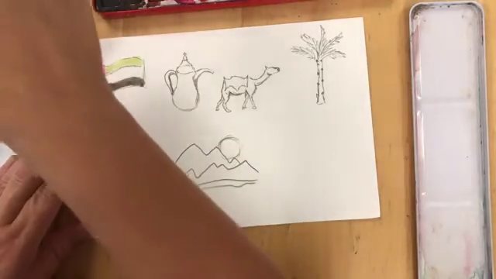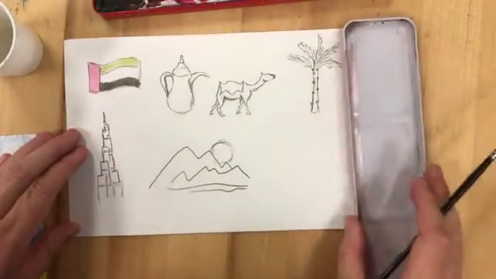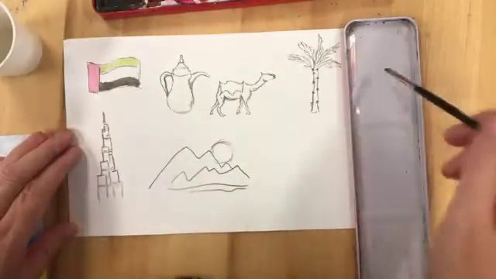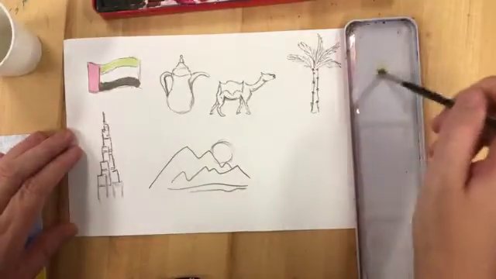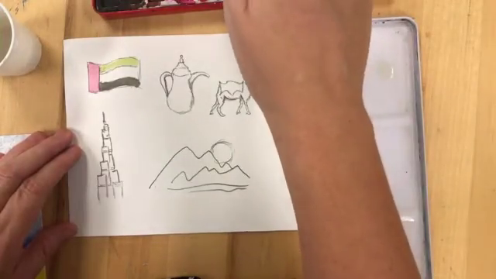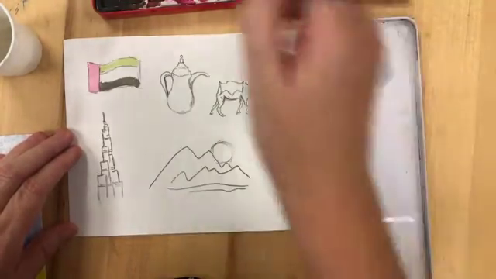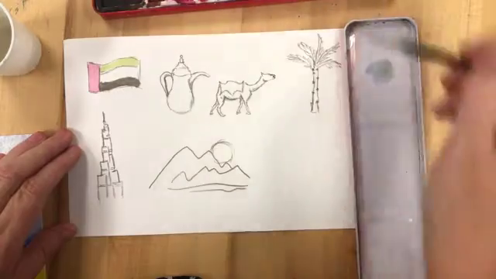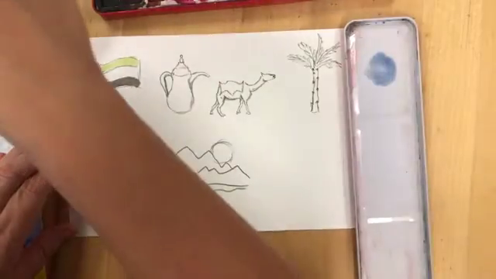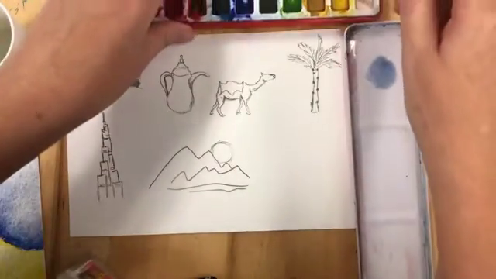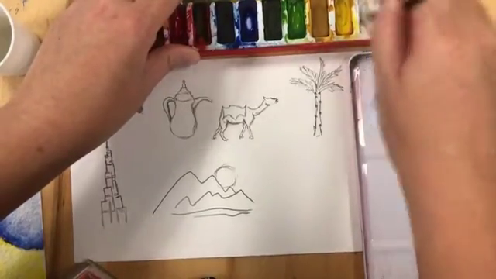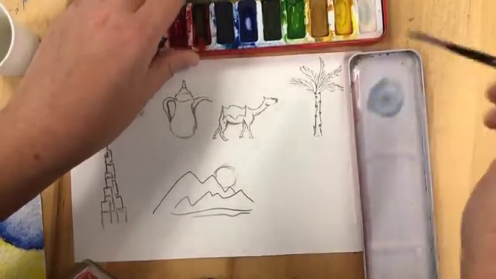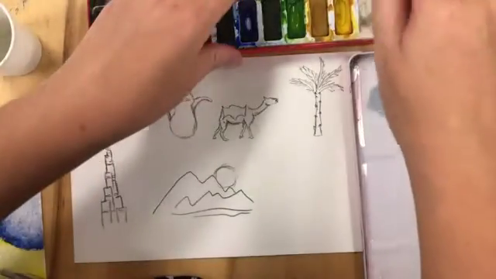Okay, and then my Burj Khalifa, I'm actually going to mix in my lid for my Burj Khalifa. So I want kind of a very watery, kind of greyish blue. It's very hard to represent certain metals and glass colour. So grey and blue are kind of a go-to shade to represent something that's made of a lot of glass.